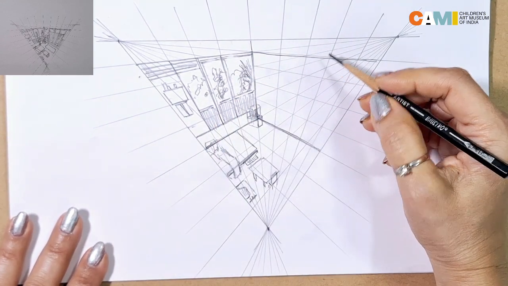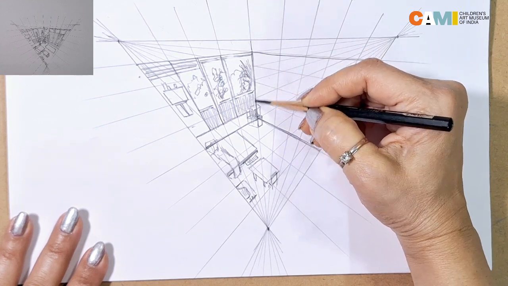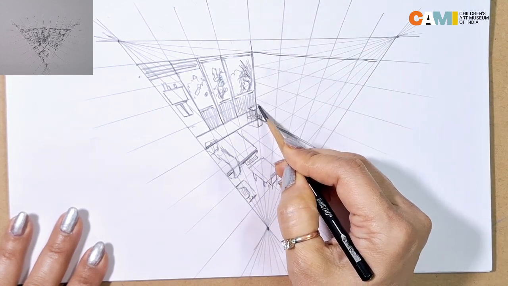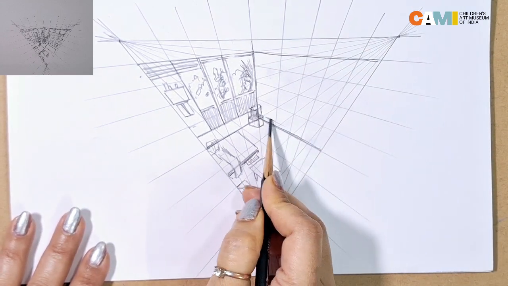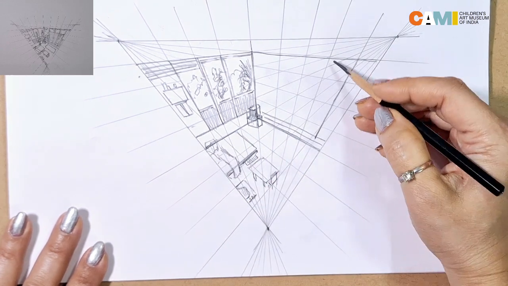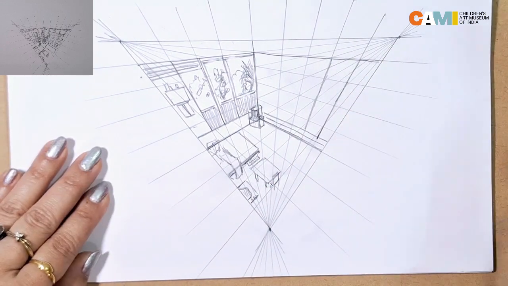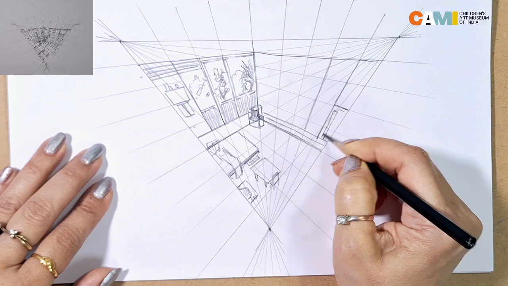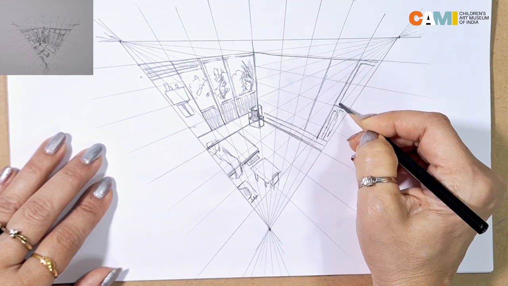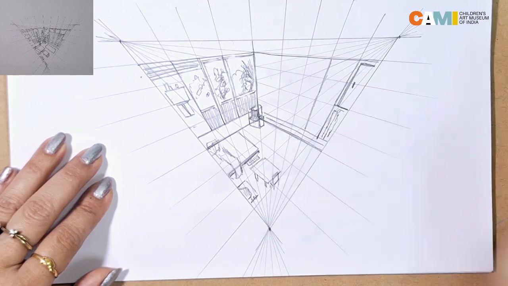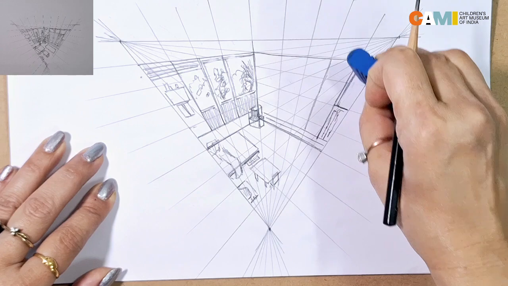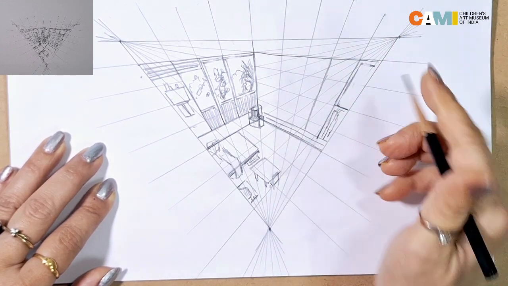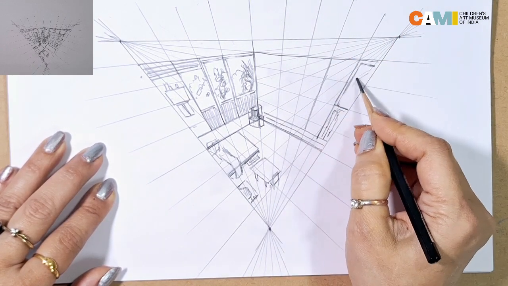You can see this is kind of a bedroom scene. I shall again erase this guiding line inside. And I can bring a mirror here.